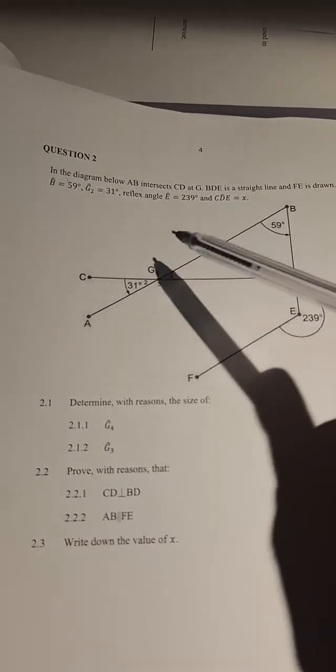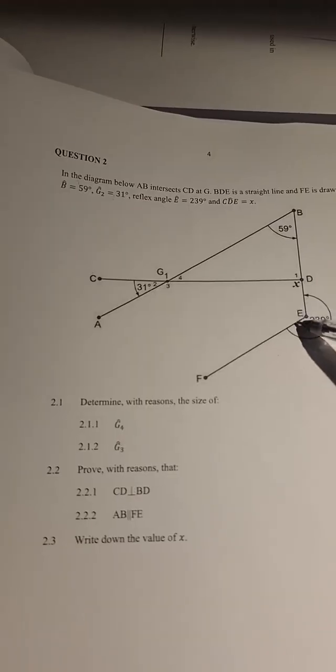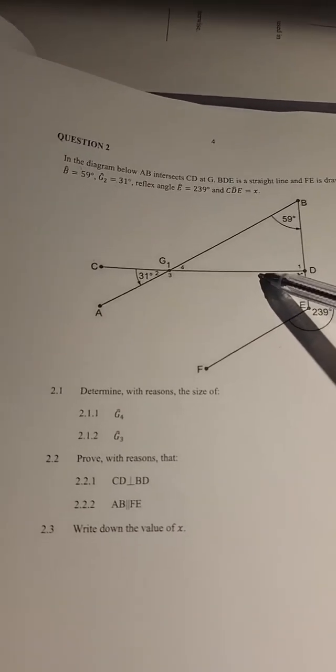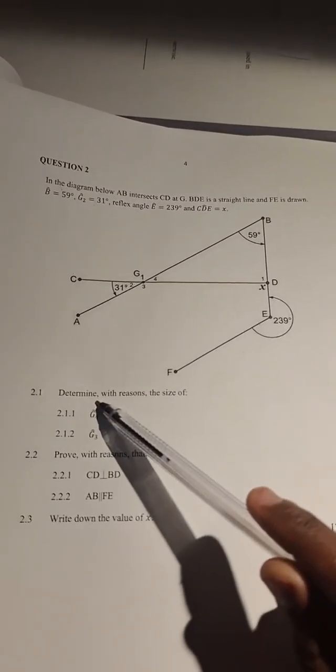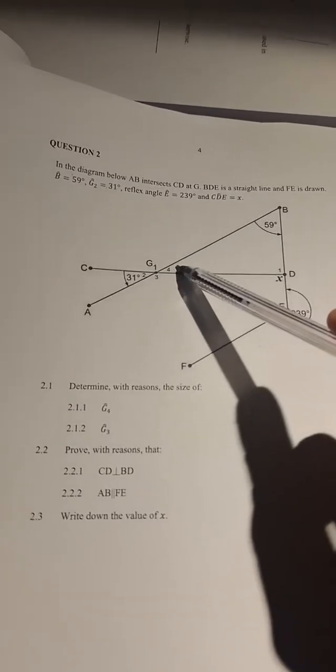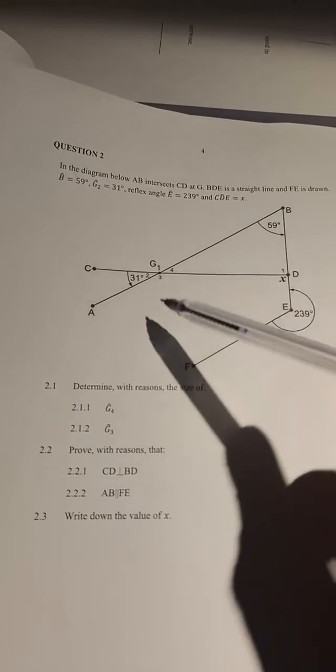Then we are told angle C. Where's C? CDE. There it is, guys. Makes sense. Okay, is X. And the first question is, determine with reasons the size of angle G4. Where's G4? There it is. So what is angle G4, guys, with reasons?